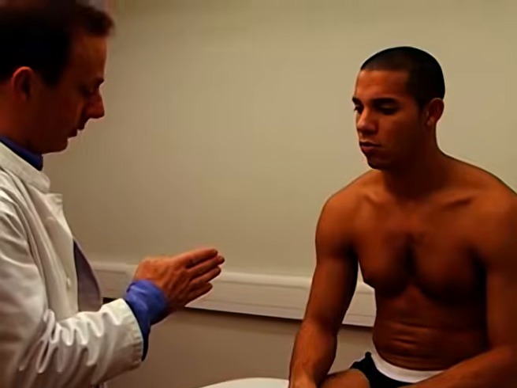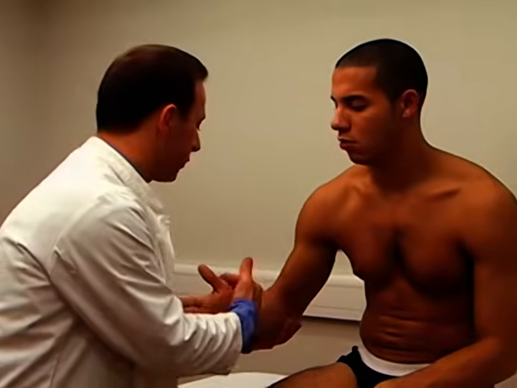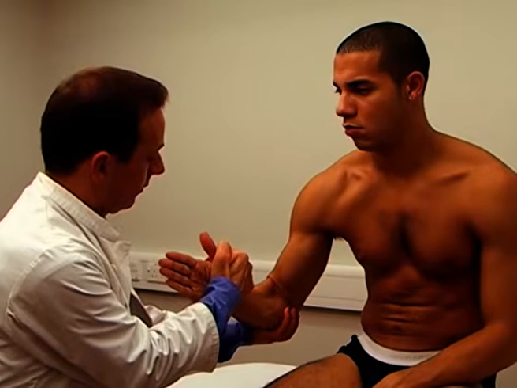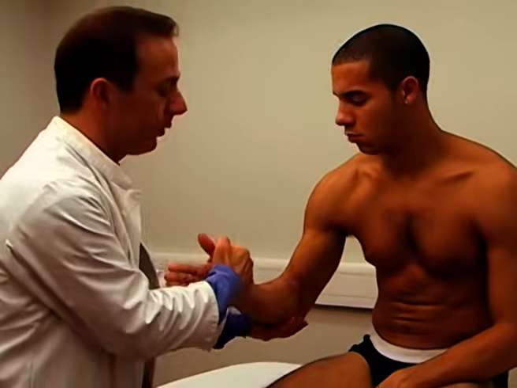Flexion of the elbow in semipronation. Brachioradialis, the radial nerve, from C5 and C6. That's fine, thank you.